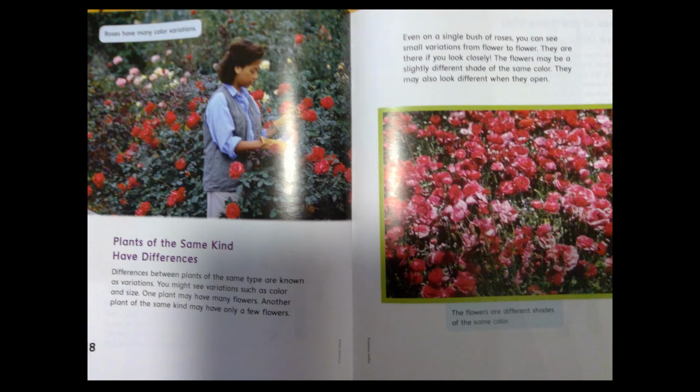Even on a single bush of roses, you can see a small variation from flower to flower. They are there if you look closely. The flowers may be a slightly different shade of the same color. They may also look different when they open. The flowers are different shades of the same color.